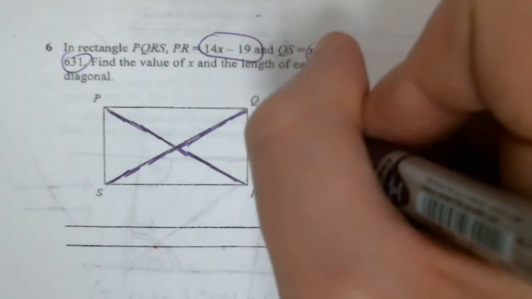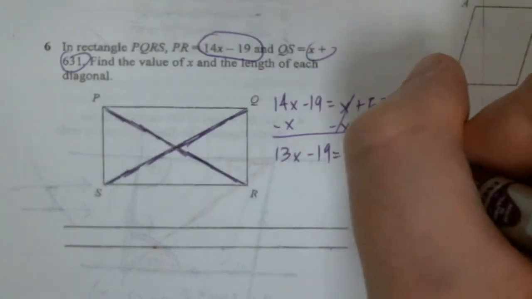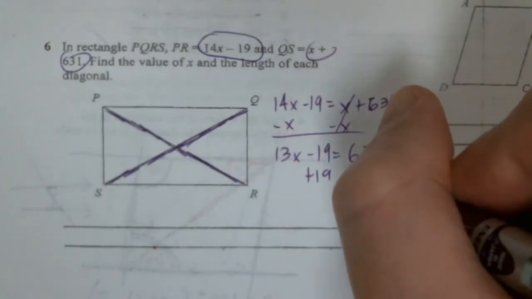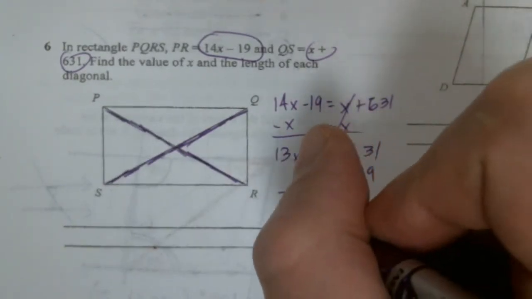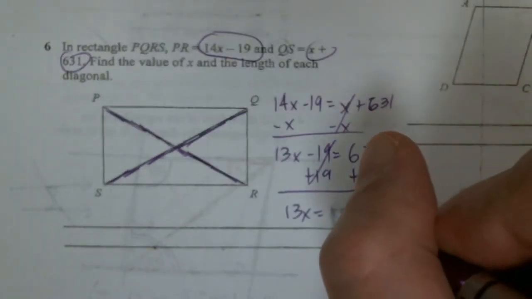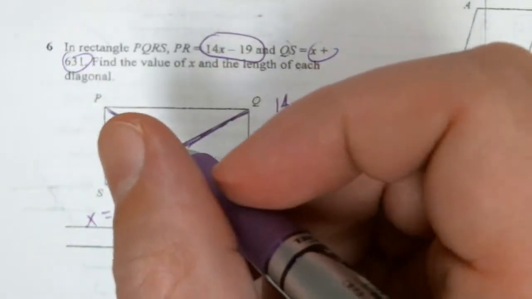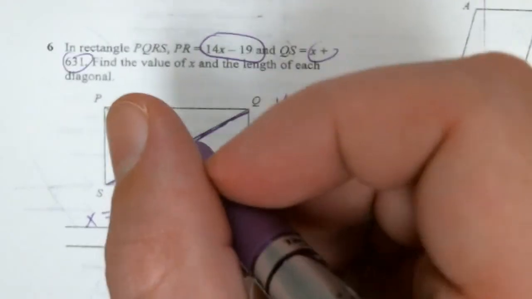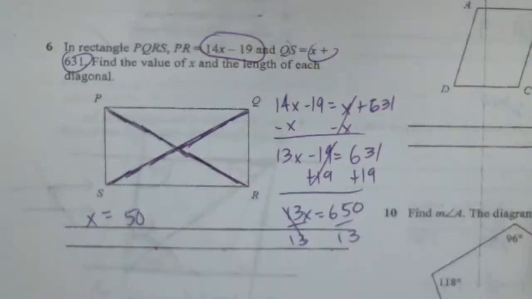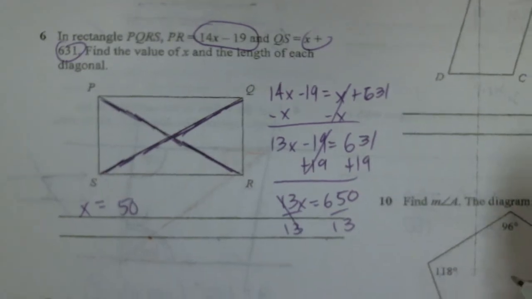Let's subtract x from both sides: 13x minus 19 equals 631. Let's add 19 to both sides: 13x equals 650. Let's divide both sides by 13, and we get x equals 50. Is that what they asked for? That is not what they asked for.